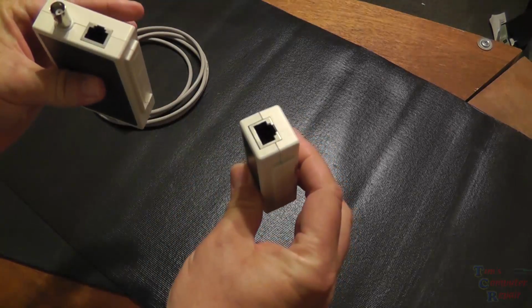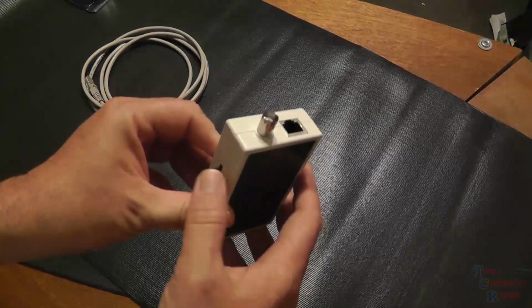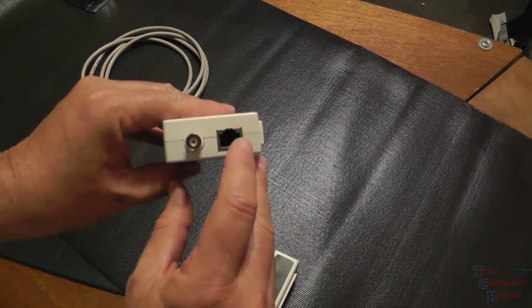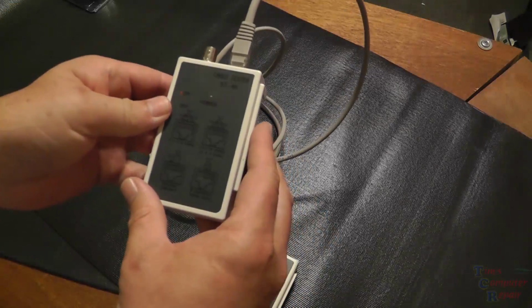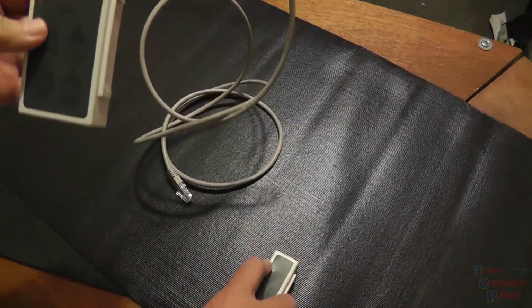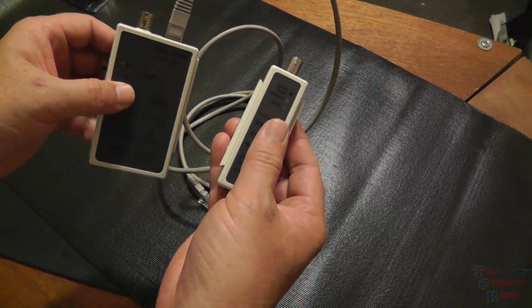This comes in two parts. Basically, you have this part here that you can plug one end of your Ethernet cable into, and this is the sender, this is the receiver.